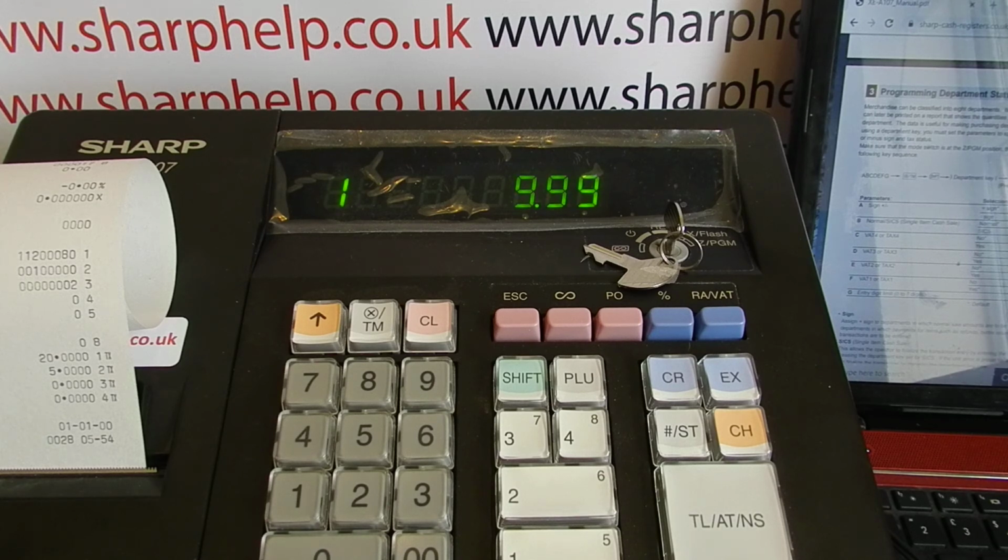And yeah, you can download the manual from sharpeld.co.uk and look on page 10. That's where I've got all those zeros and ones for my code. So I hope that all makes sense.